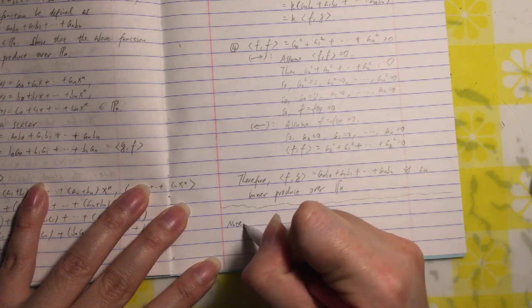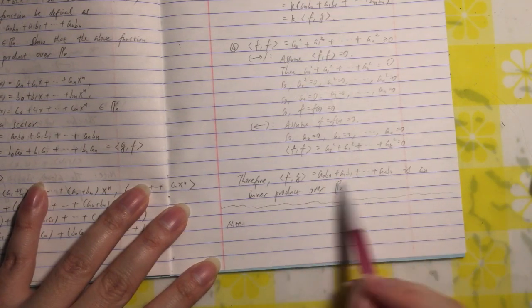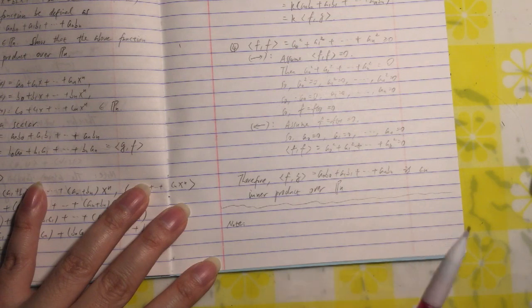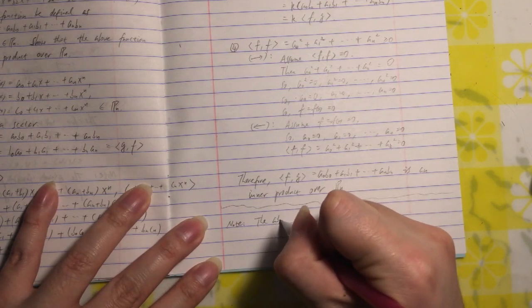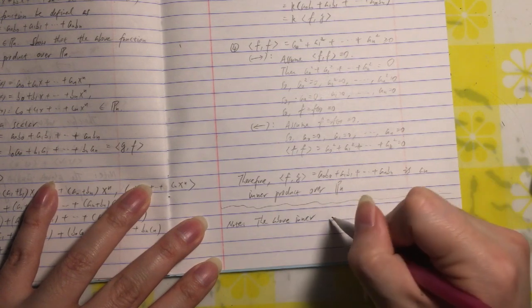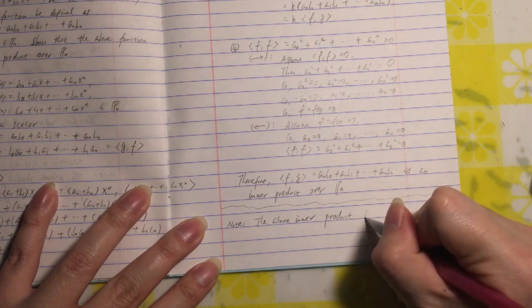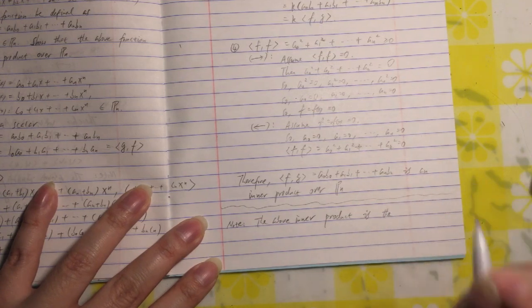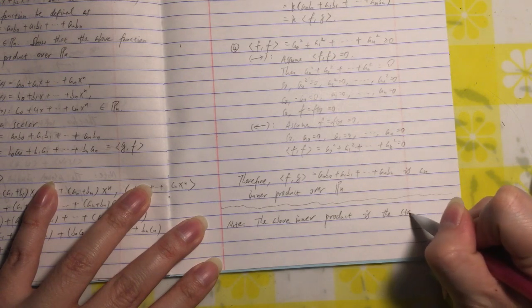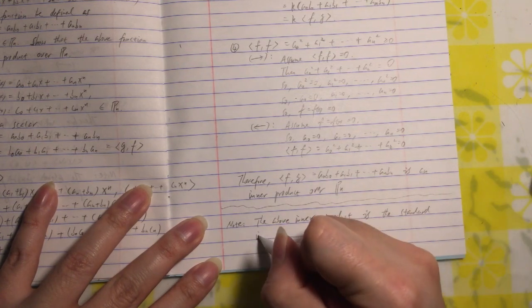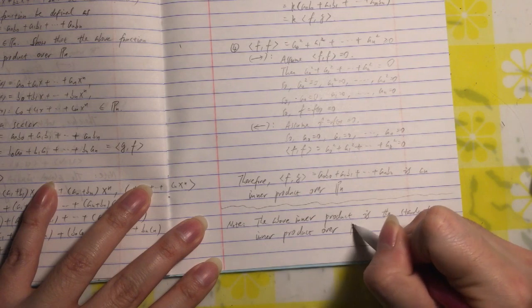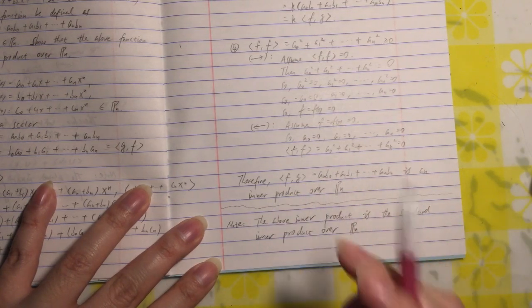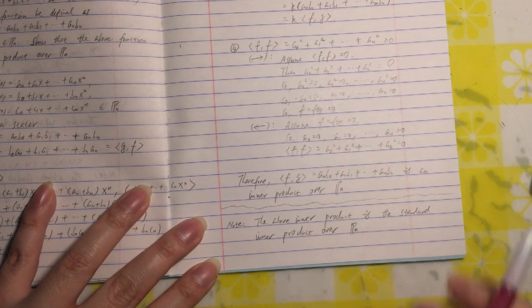Note, the above inner product is called the standard inner product over Pn.